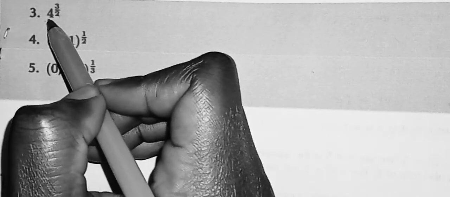Okay, next we have 4 to the power of 3 over 2. What are we going to do here? This is our degree, this is our radicand, and this is the 3.